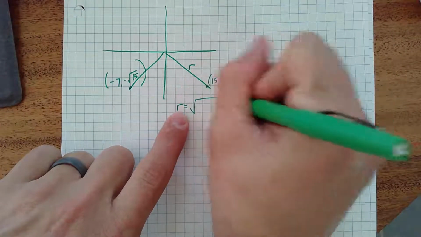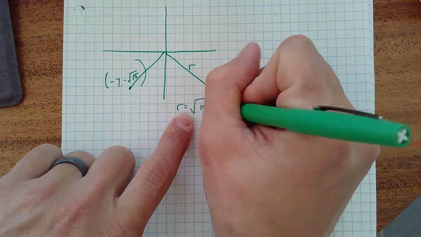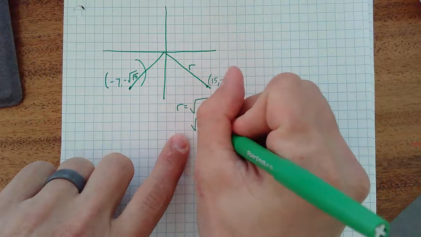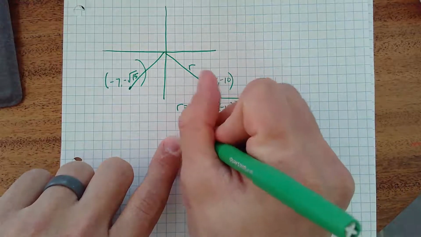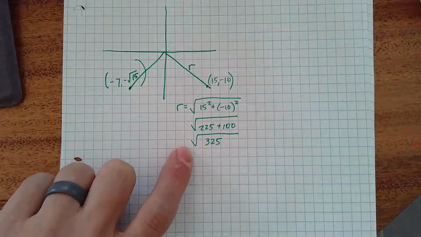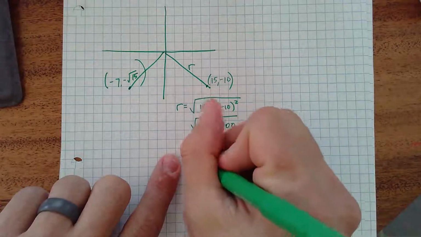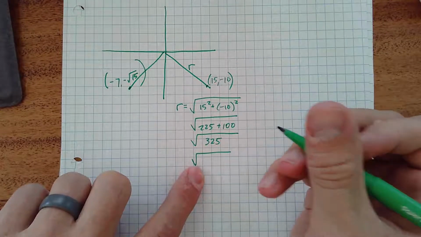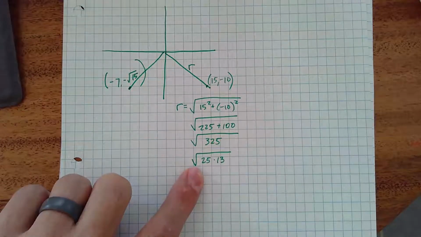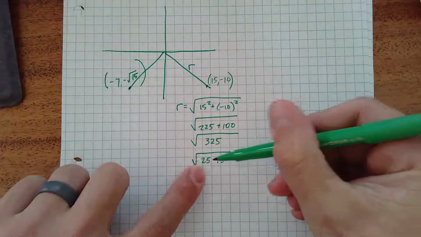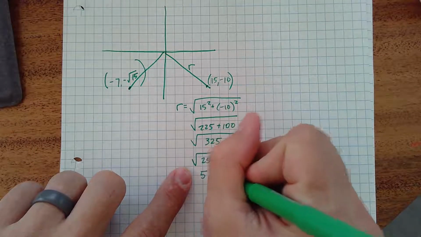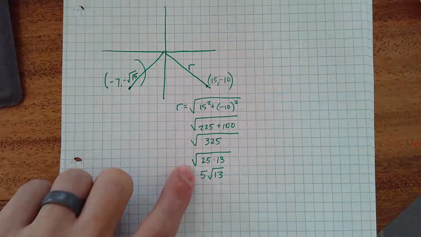And so the radius is the square root of the x squared plus the y squared, which is 15 squared is 225, 10 squared is 100. When we add those together, we get 325. Now we have to simplify this. The square root of 325, just with trial and error, I found that it's 25 times 13. Remember, we're trying to split this up such that one of these numbers is a perfect square. And 25 is a perfect square, so this is the equivalent of 5 square root of 13.